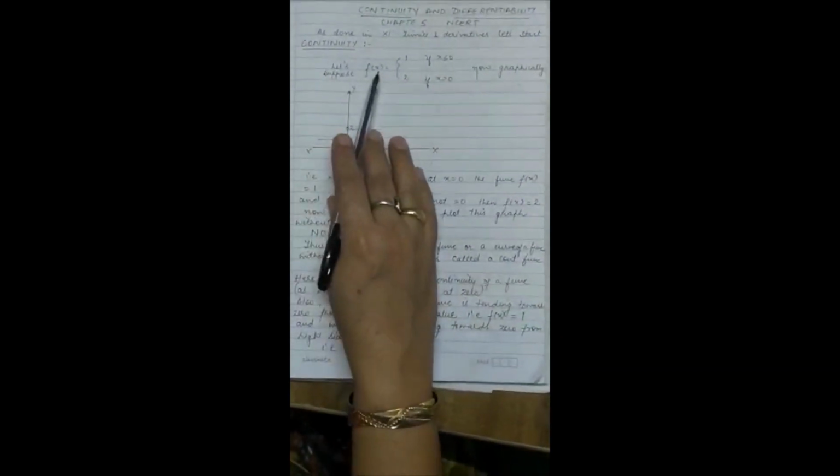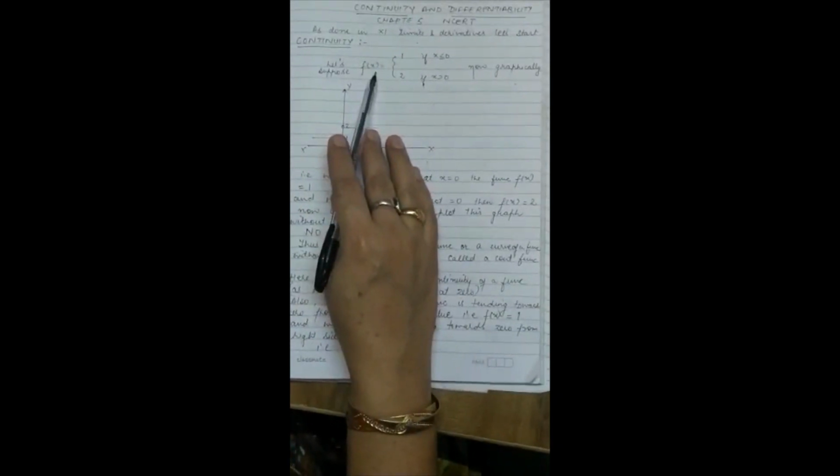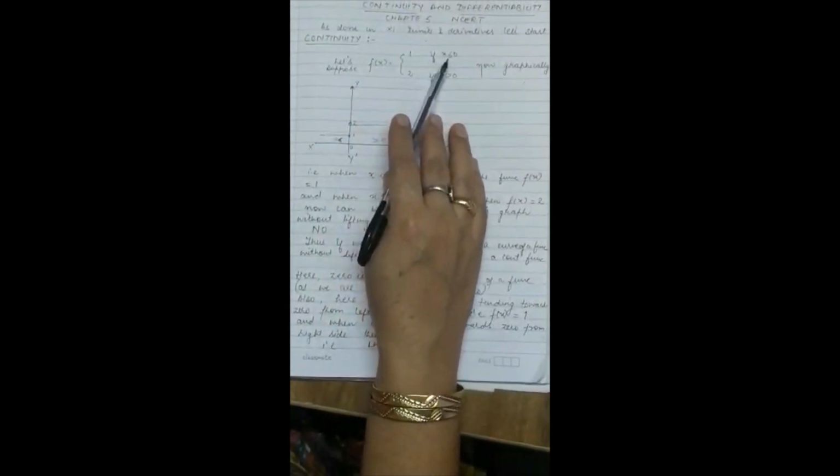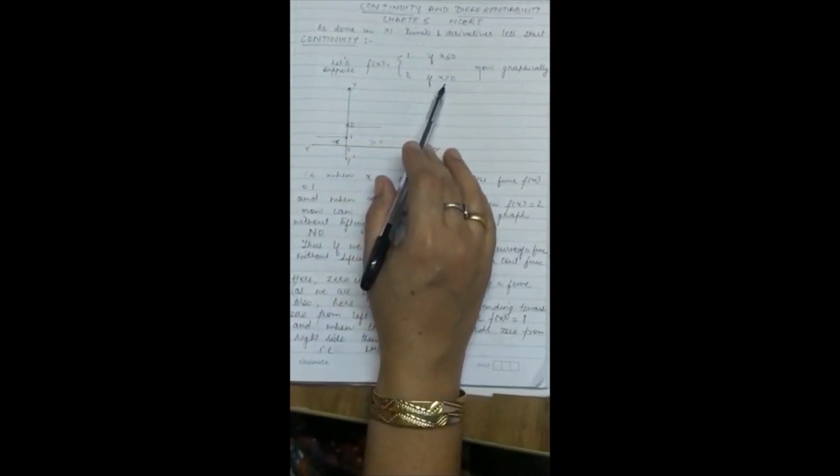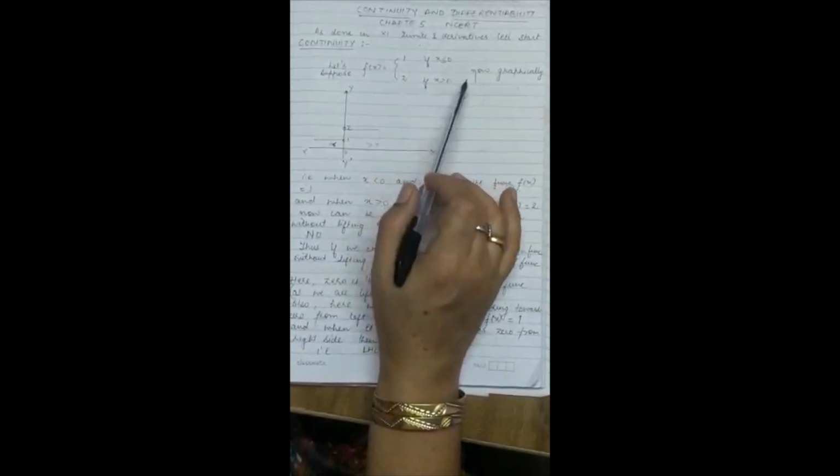For that, let us suppose a function f(x), and let f(x) is equal to 1 when x is less than or equal to 0, and the value of f(x) is 2 when x is greater than 0. Let's try to understand this complete concept graphically.